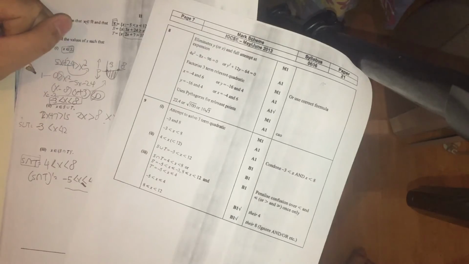This is like the 9th video, and yeah. Alright. And then for the first question, we get 1 mark for attempting to solve the 3-term quadratic. This is the 3-term quadratic. We get 1 mark for this one right here. And then we get 1 mark for this one, -3 and 8. We get 1 mark for writing the range, of course.